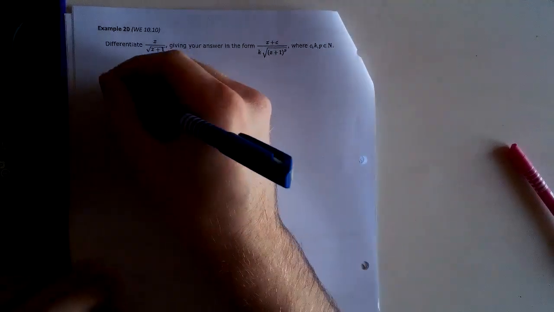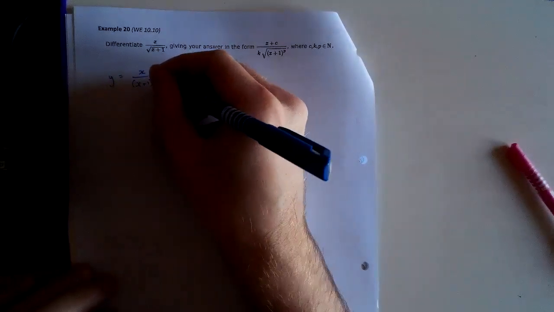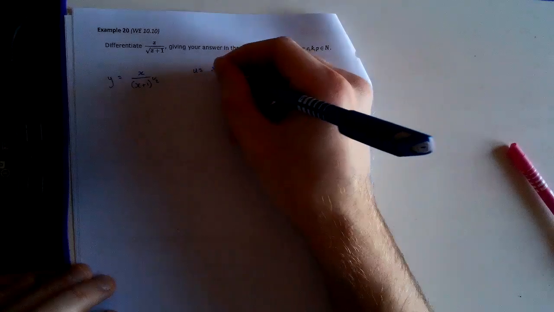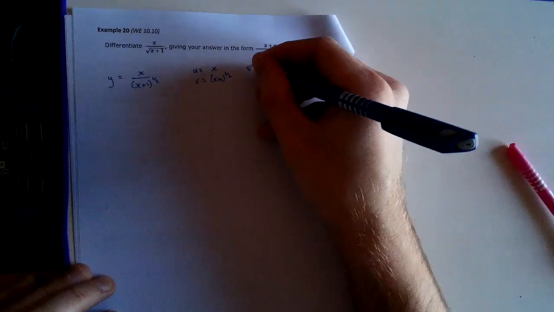So the first thing we're going to do is just rewrite it, so it's ready to differentiate. So square root is power half. Write down what u is. Write down what v is. Differentiate u and v.